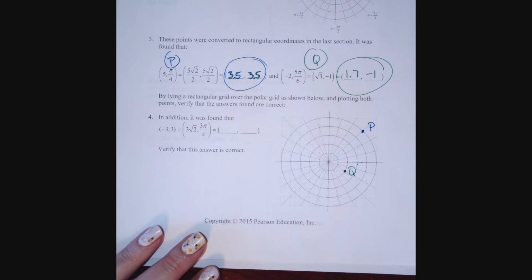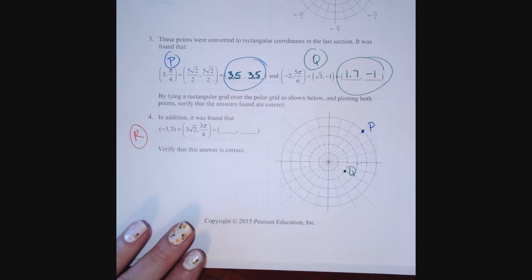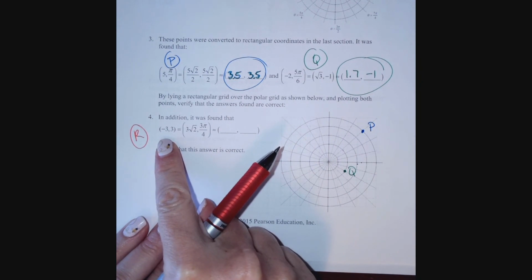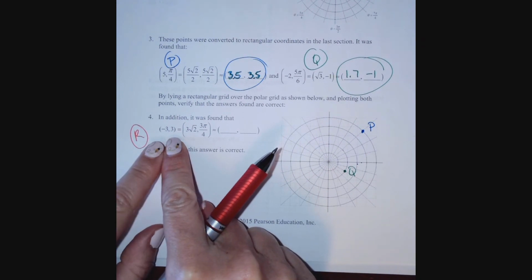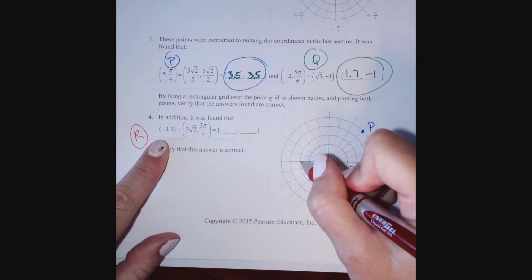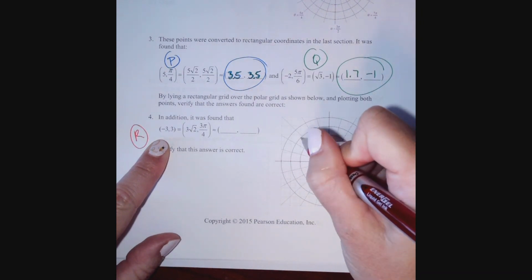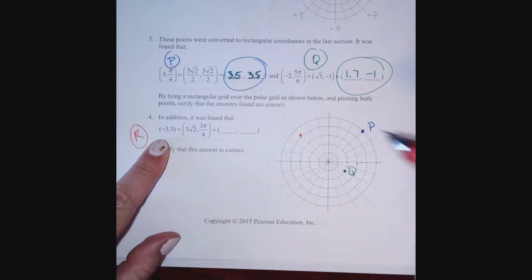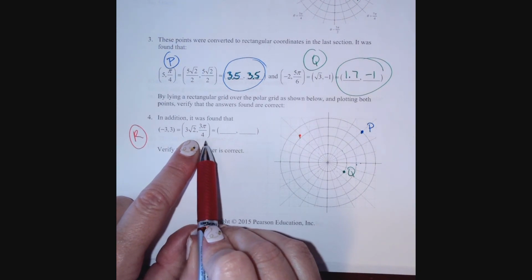We're going to go ahead and do a third point R. We started with the rectangular coordinate -3, 3: left 1, 2, 3, up 1, 2, 3, right there. That gave me 3 square root 2, 3 pi fourths as the polar coordinate.